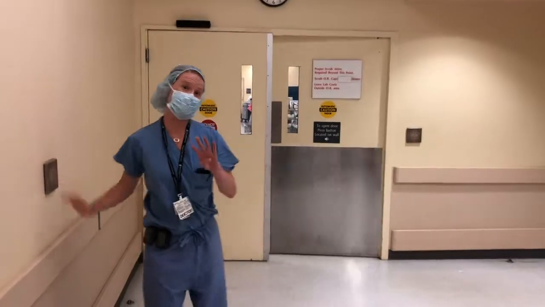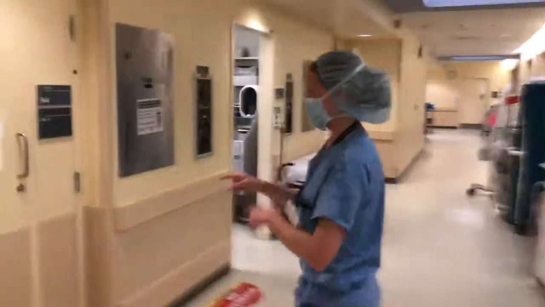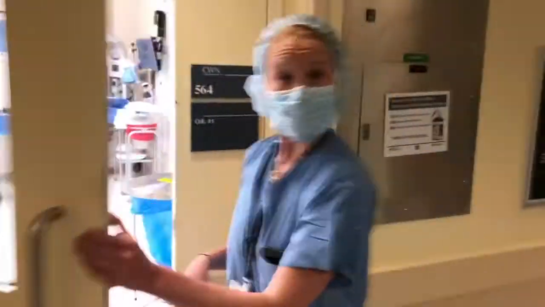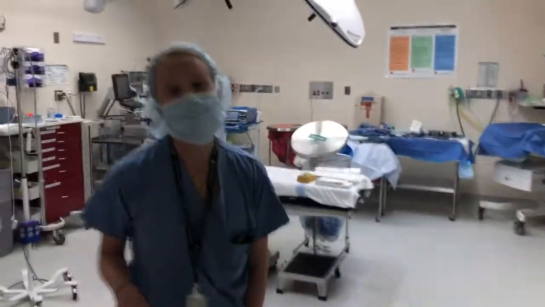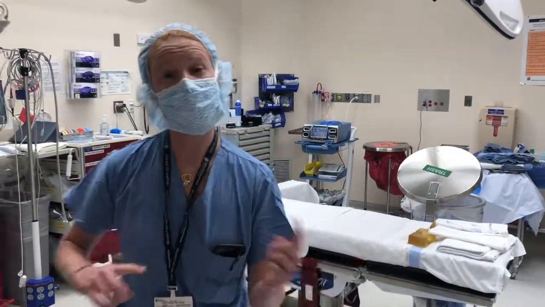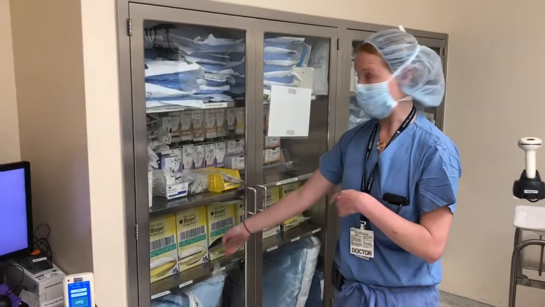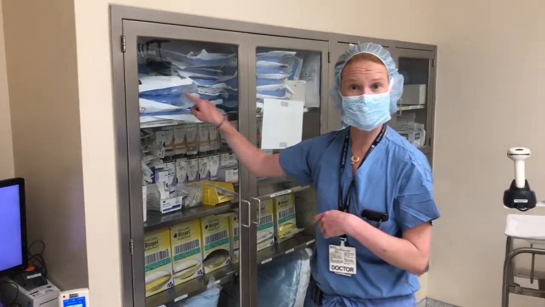So there are 4 operating rooms on labor and delivery. We're gonna head into operating room 1, which is here. When you walk into an operating room, the first thing you should do is introduce yourself to the circulator and the scrub tech. And then you should come over to this area and grab your gloves. You should always double glove, they're down here. And then you should grab a gown as well, which is up here.